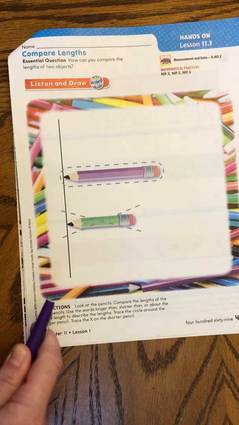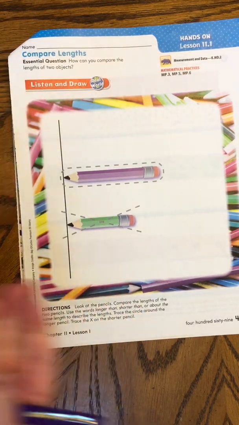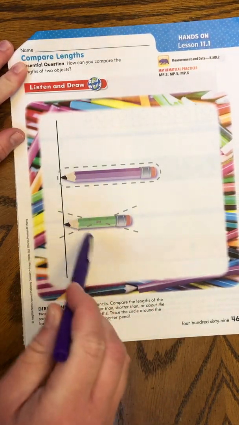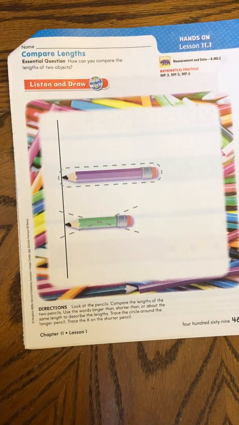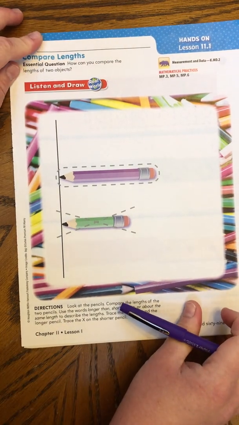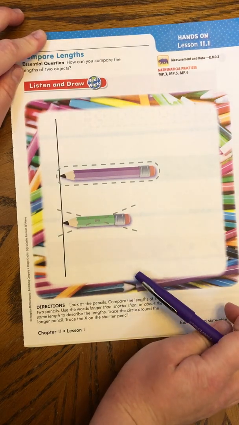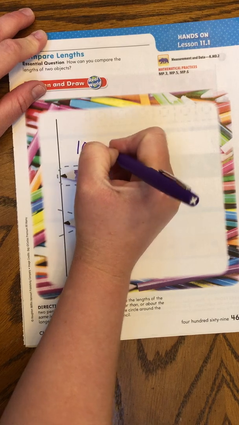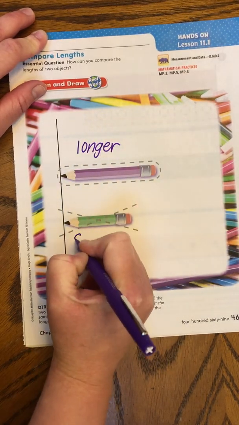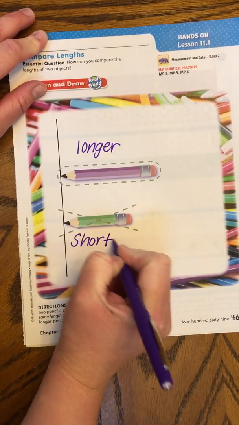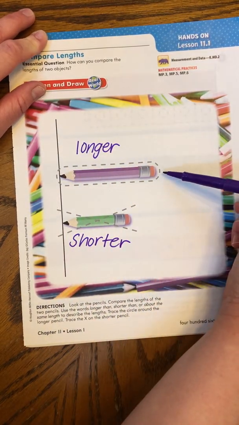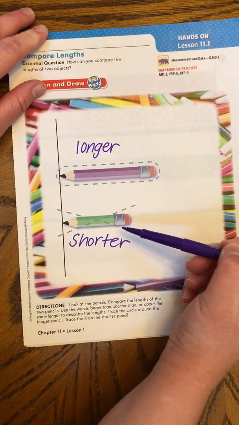Compare means to identify the difference between two objects. One of these objects is longer than the other, and one is shorter than the other. So the two words that we're going to use to describe the lengths of these pencils are longer and shorter. The one that's longer is the one that's bigger, and the one that's shorter is the one that's smaller.